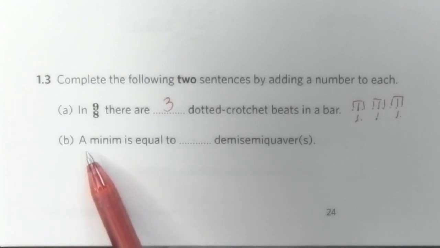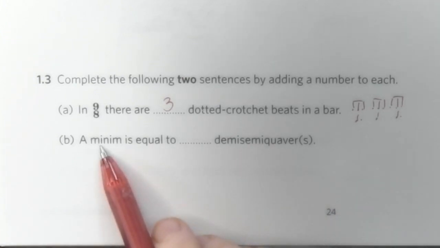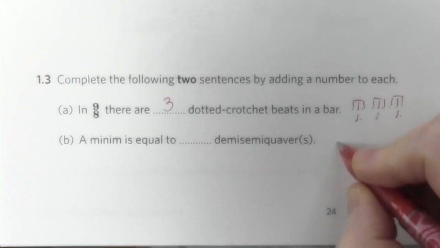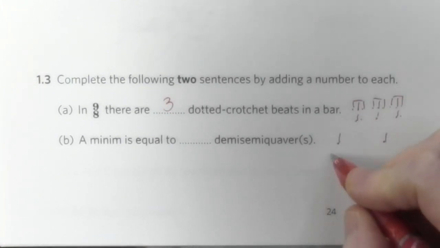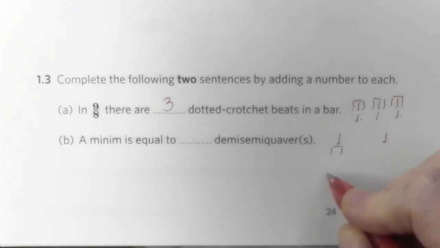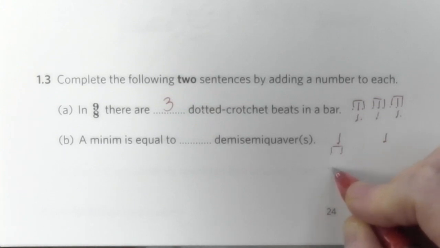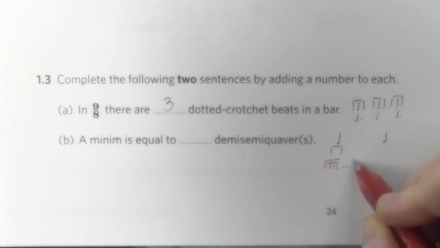Second question. A minim is equal to a certain number of demi-semiquavers. Okay, here as well we go step by step. A minim is 2 crochets. Every crochet has 2 quavers. Every quaver has 2 semiquavers. And each semiquaver has 2 demi-semiquavers.